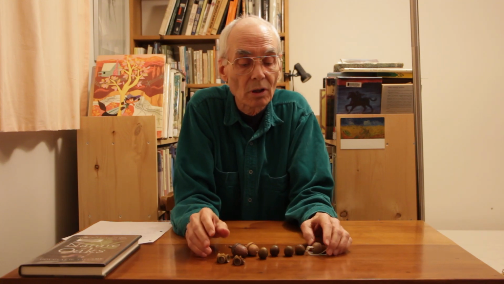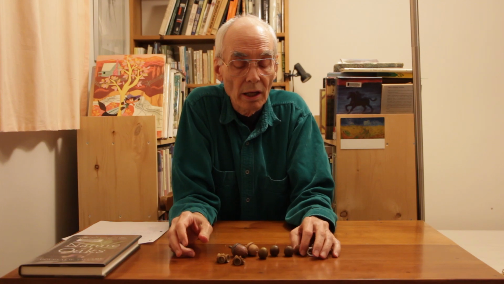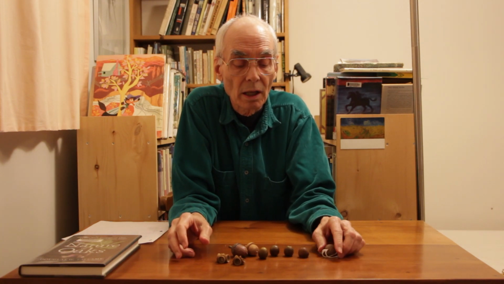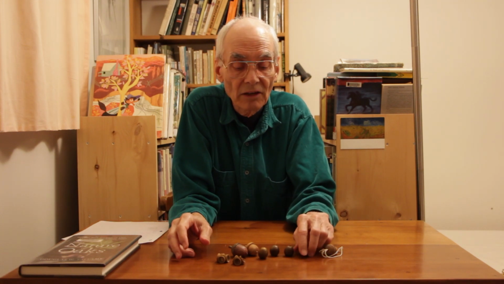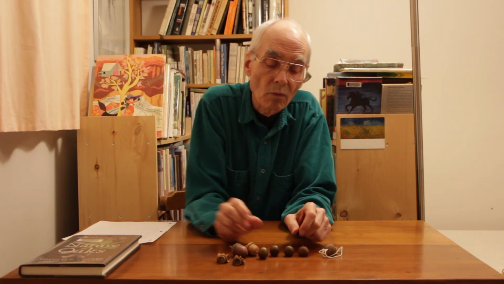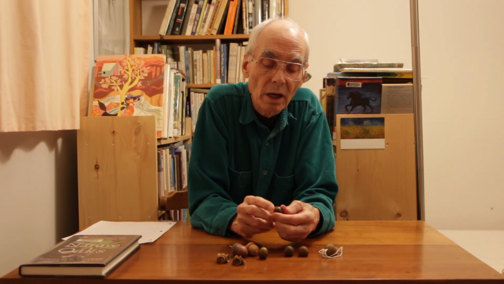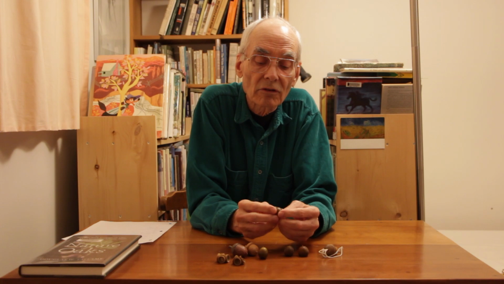But before I do, most of us have had some connection with oaks growing up. We found acorns. These acorns that I have here had fallen from an oak tree in the neighbor's yard onto the street, and they were partly green and partly brown. I thought, oh, there must be some insect that's bored into it and is eating it.